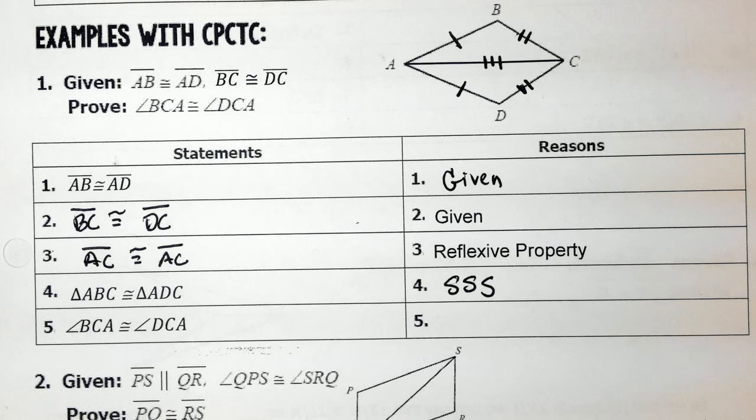So now we prove the triangles to be congruent to each other. Now we can talk about corresponding parts on the triangle. Any corresponding parts they name after we prove the triangles congruent, we can just use CPCTC for that. Because once you prove the triangles congruent, anything that's corresponding that goes together on both triangles, you could just use CPCTC as that reason.